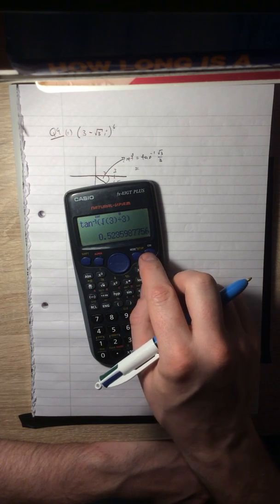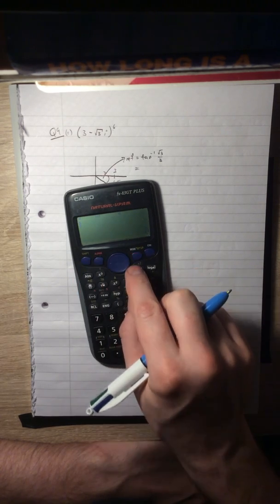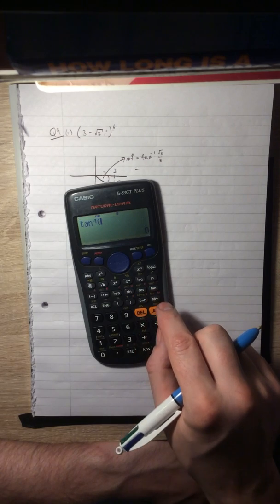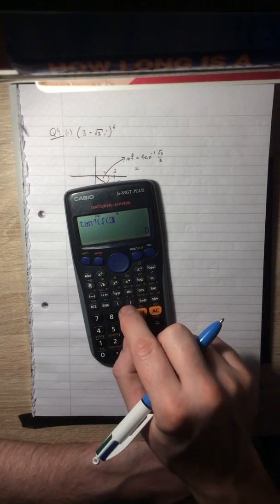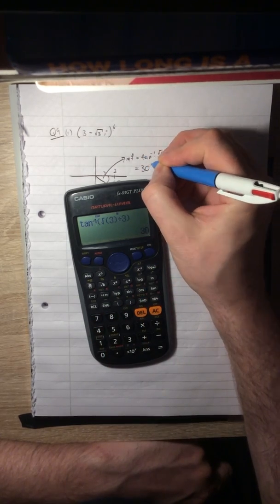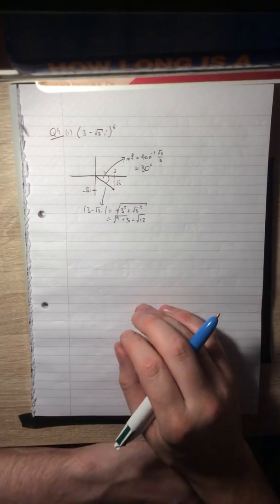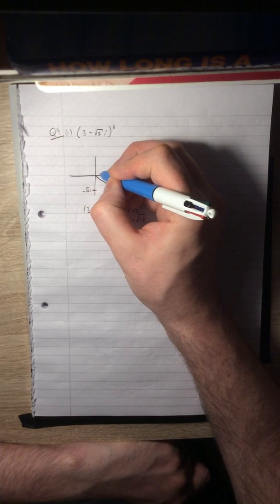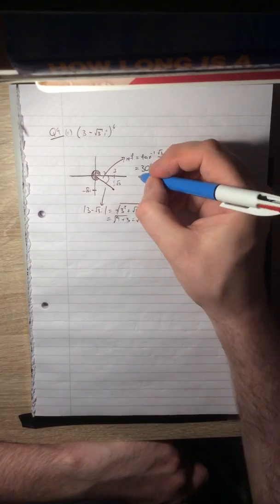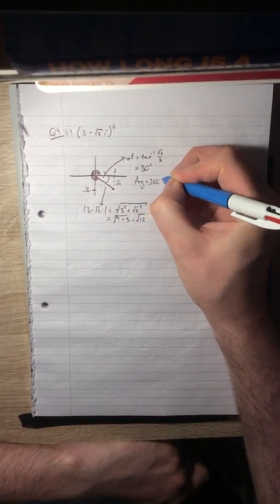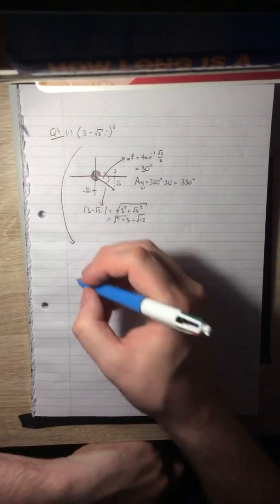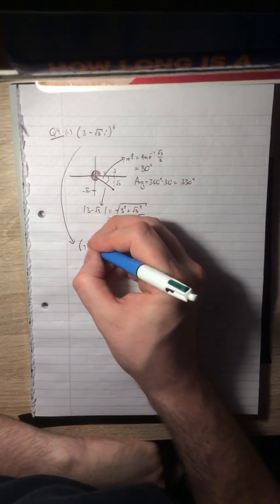Now we're in radians mode there. I would actually prefer to be in degrees mode, so let's go back to degrees and we'll say our inverse tan of root 3 over 3 is 30 degrees. Okay, so 30 degrees is our reference angle. Our argument, remember, is this angle here, which is 360 take away 30, is 330 degrees.